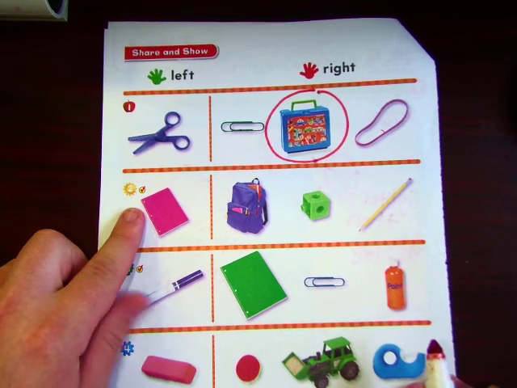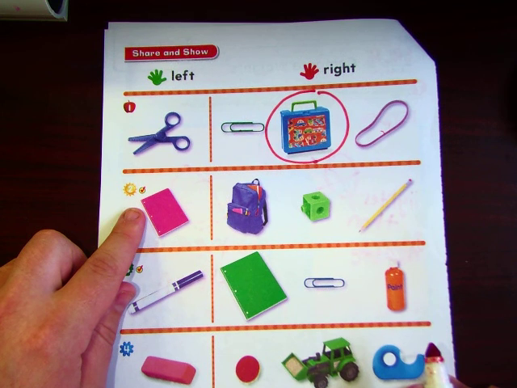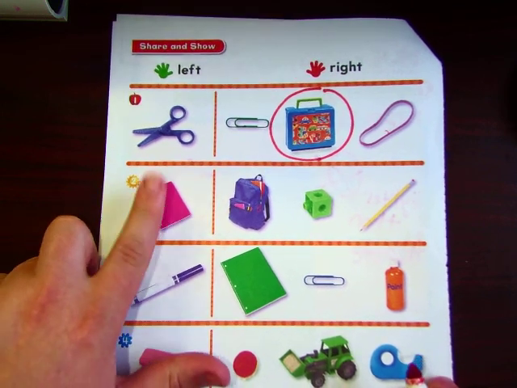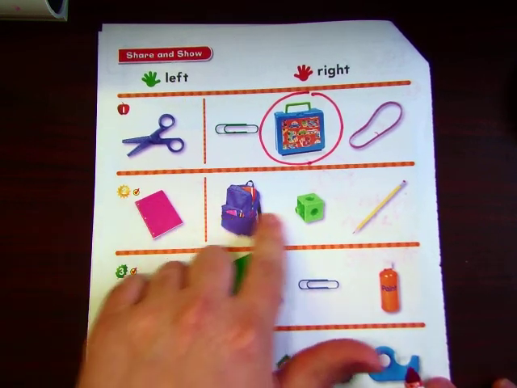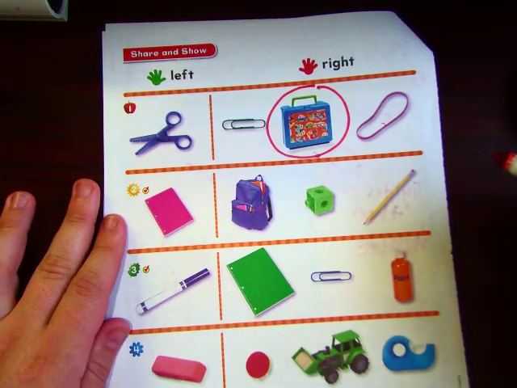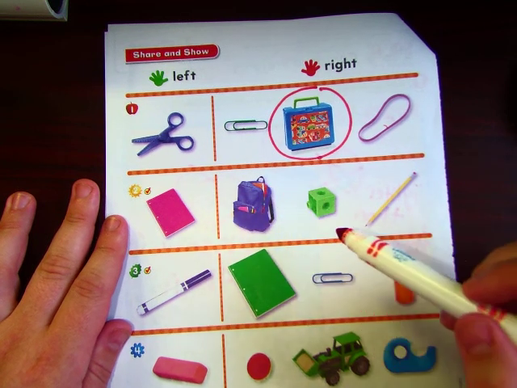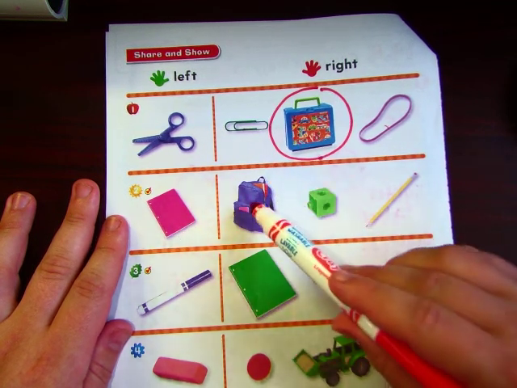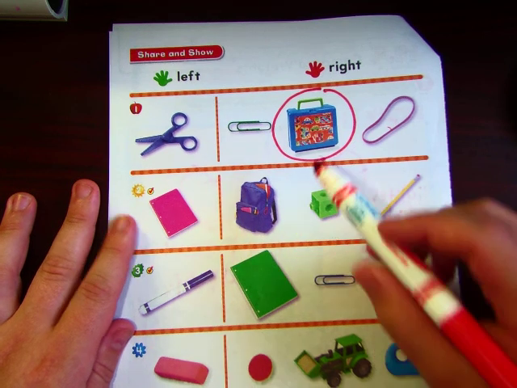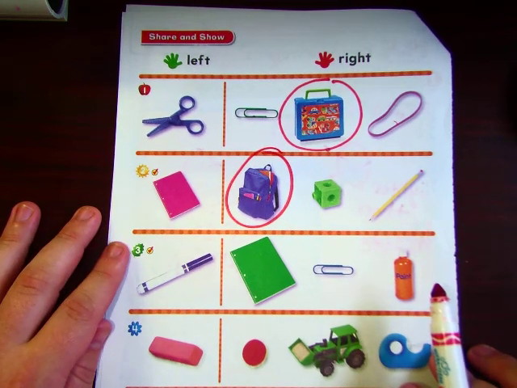Look at the notebook. It says, circle the object that is heavier than the object in your left hand. So this is the object on the left, and these are the objects on the right. Which one of these objects is heavier? Is it the block, the pencil, or the bag? I think the bag has a notebook and has some folders, so it must be heavier. Yep, the bag is heavier. The backpack is heavier.